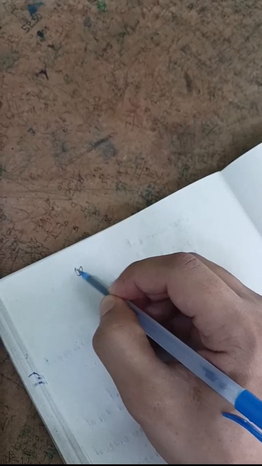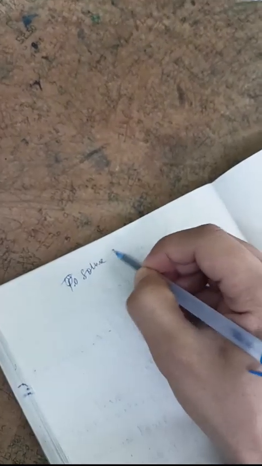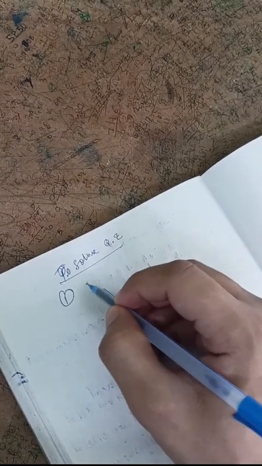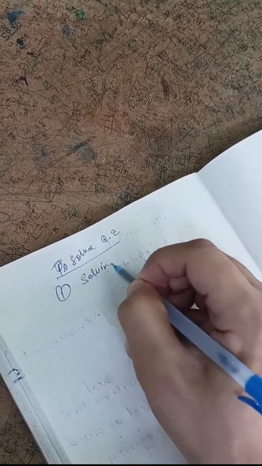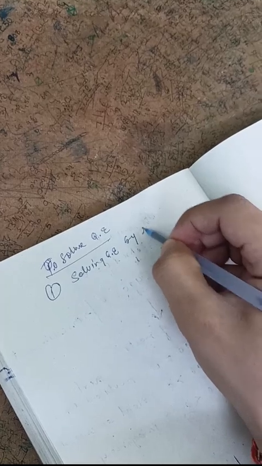Now, to solve the quadratic equation, there are three methods to solve a quadratic equation. First one is solving the quadratic equation by factorization.